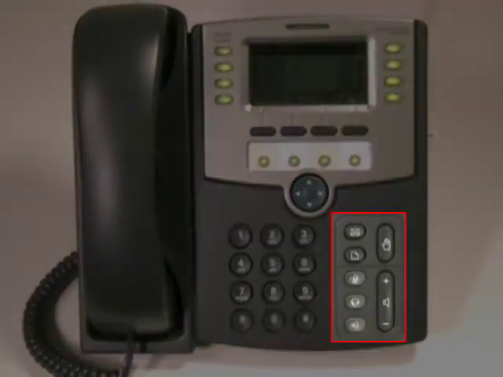Function buttons. These are the ones that you'll use most often, and they include messages, menu or setup button, hold, mute, volume, headset, and speakerphone.